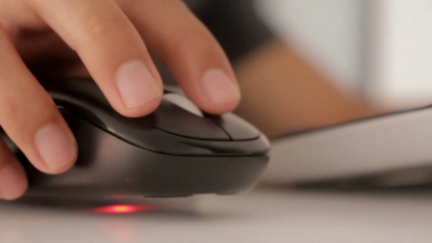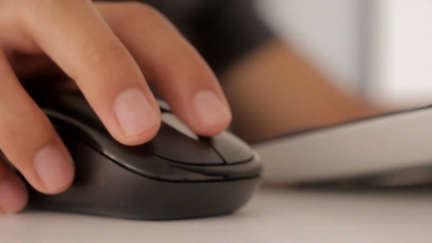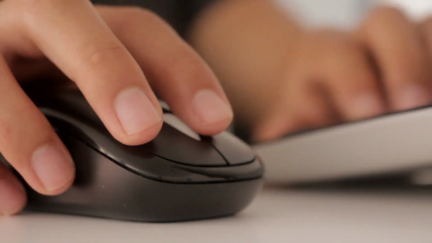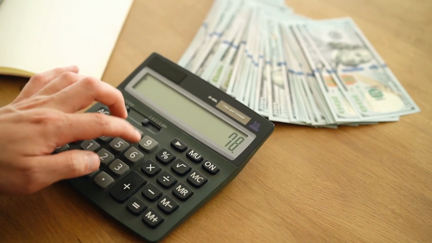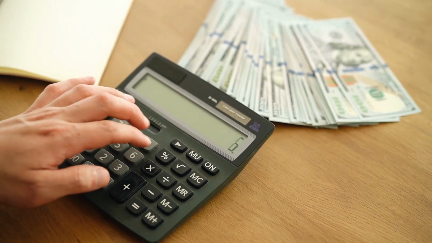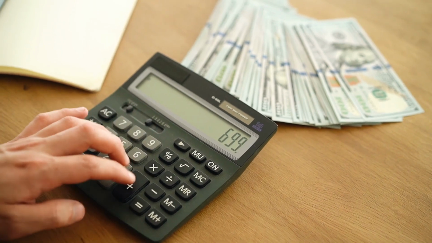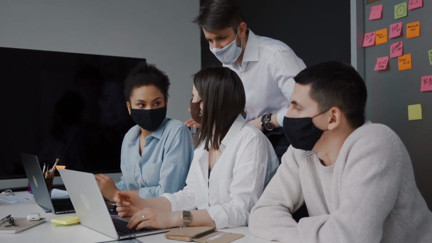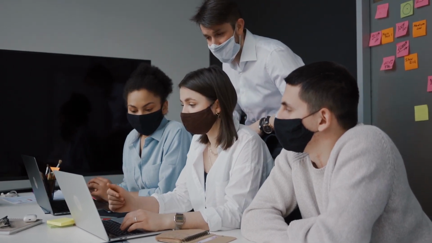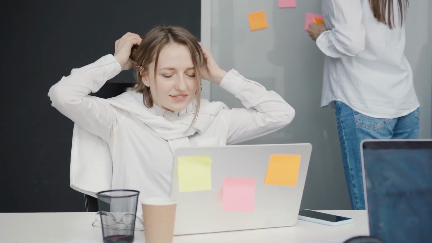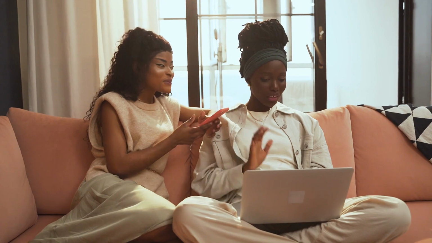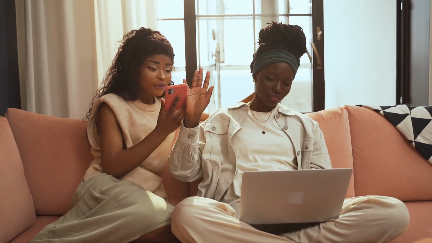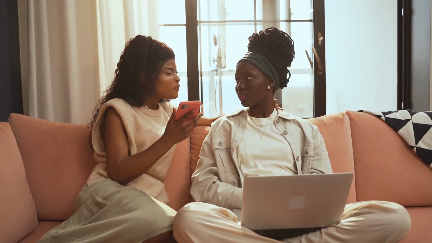What if every time you clicked your mouse, you made money? What if you could multiply that small amount by a big number with just one click? This innovative technique is free and can be used anywhere in the world. You don't need any special technical skills or knowledge to get started. You don't even need to make any videos or websites or have any social media followers.